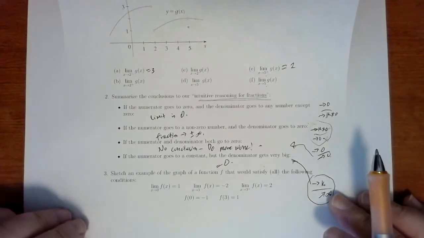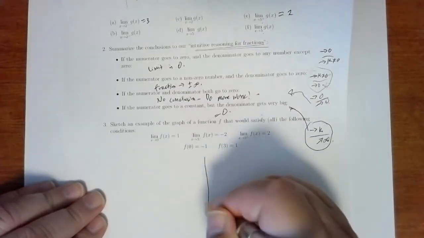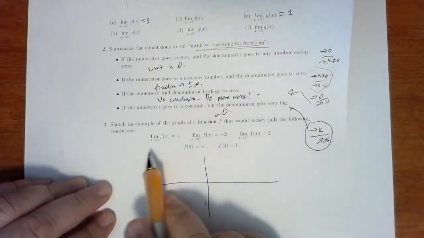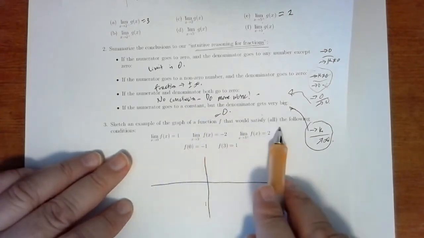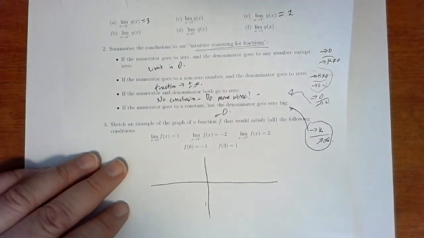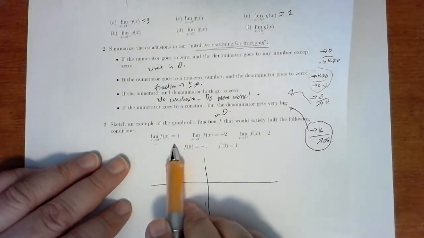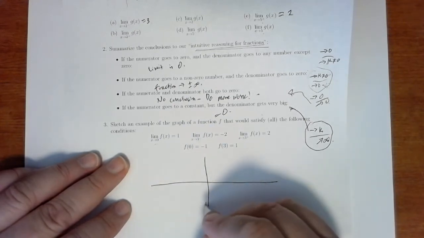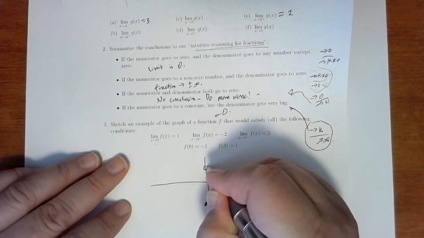And so let's do one more example here with this last problem. Sketch the example of the graph of a function f that satisfies all of the following conditions. The limit as x approaches 0 of f of x is equal to 1. Well, this means that the limit should be this number, right?